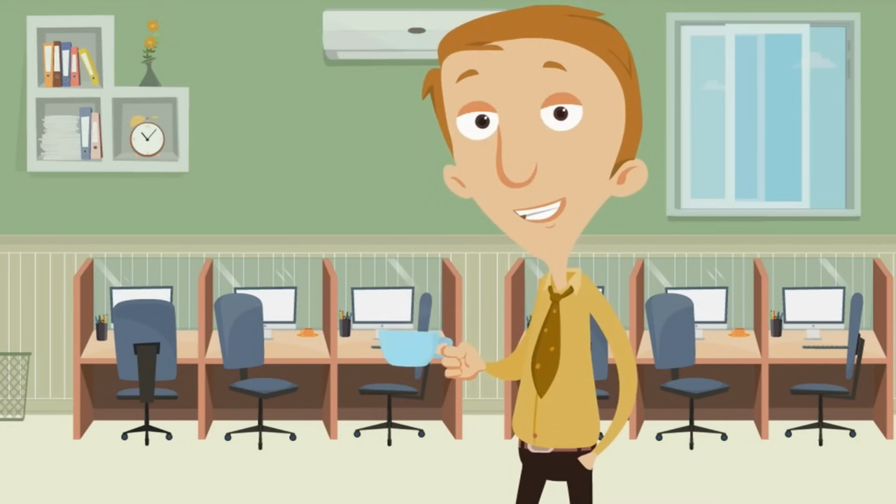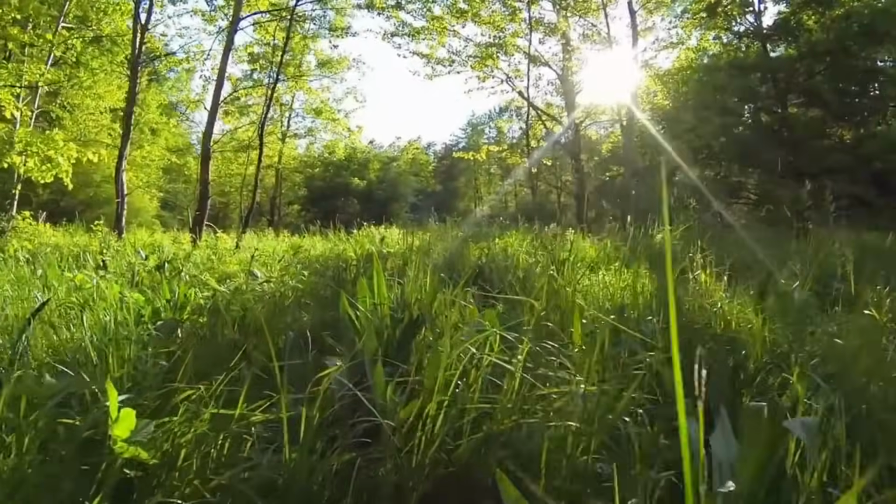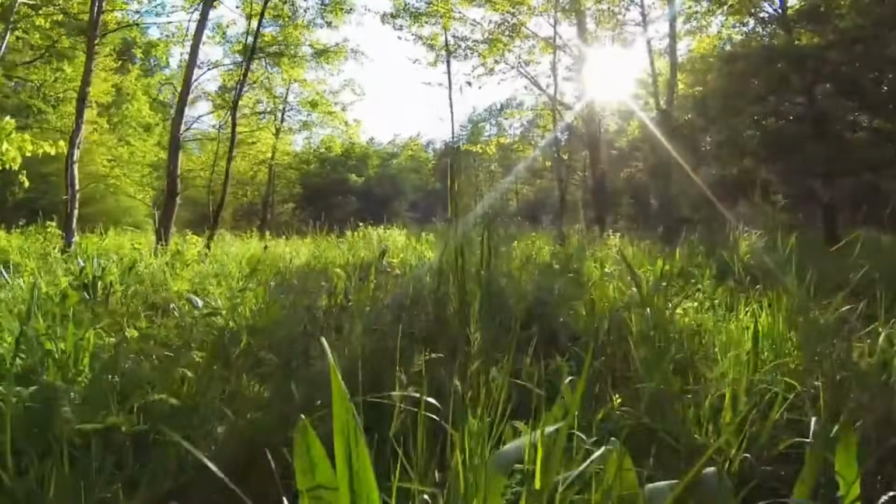Now let's look at a completely different scenario. Say I want a green balloon because green is my favorite color in the whole world, which it actually is. I don't know why, it just is. Green has always been my favorite color.